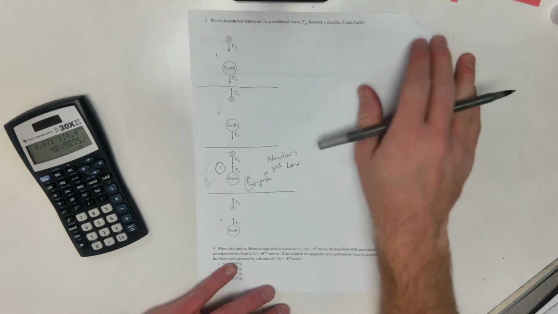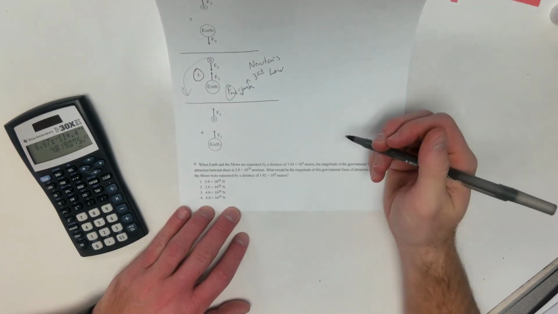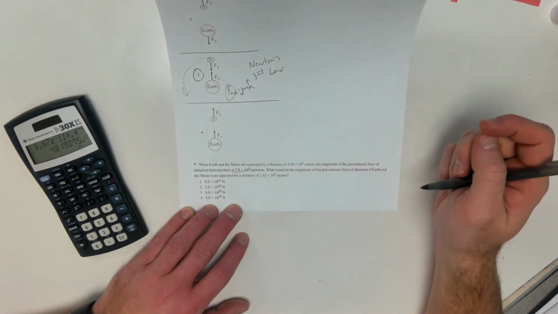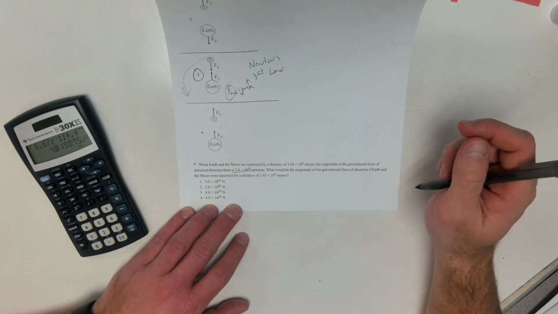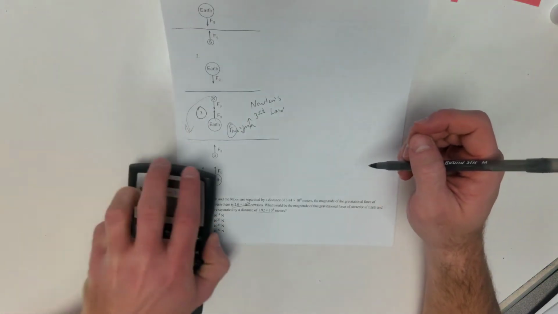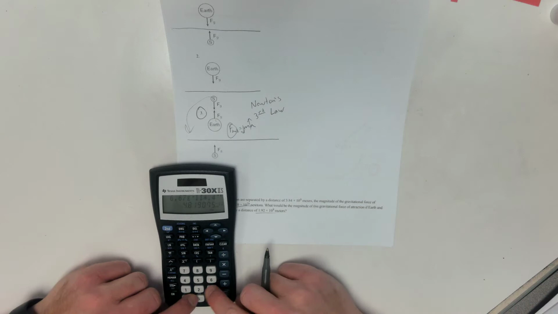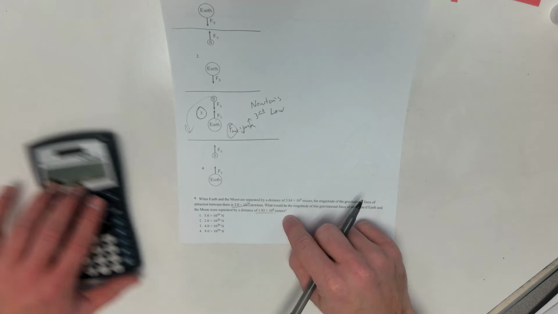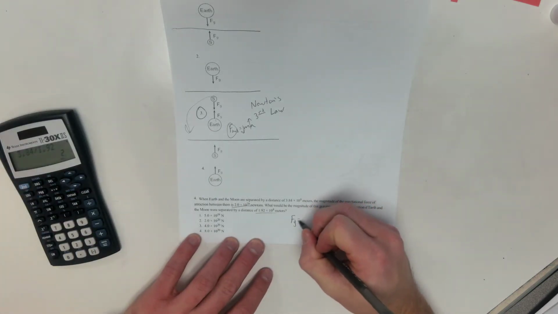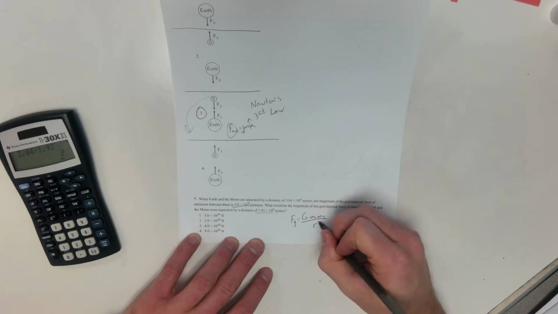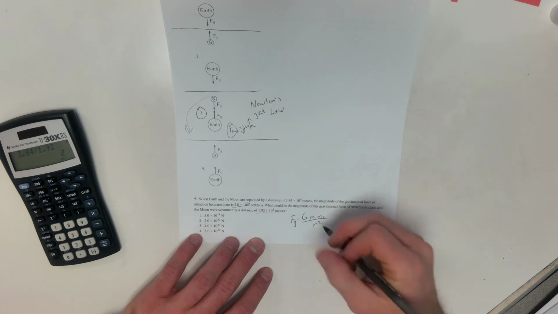This question down here: when the Earth and Moon are separated by that distance, they have a force of 2 times 10 to the 20th newtons. What would be the magnitude of the gravitational force of attraction if the Earth and the Moon were separated by this distance? So let's see. You could either solve this out, or we could see 3.84 divided by 1.92. So we're at half the distance. We could plug all the numbers into this equation and solve, or we could say we have half the distance we had before.